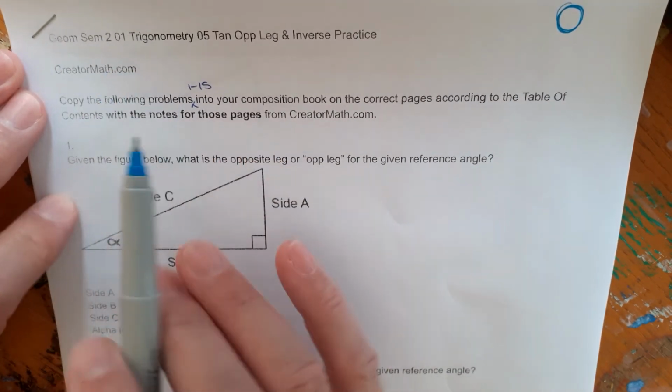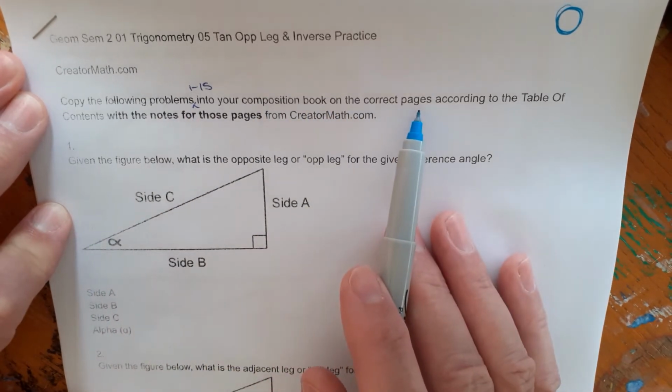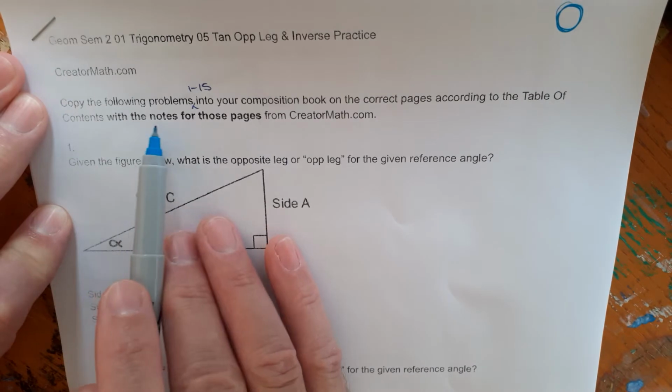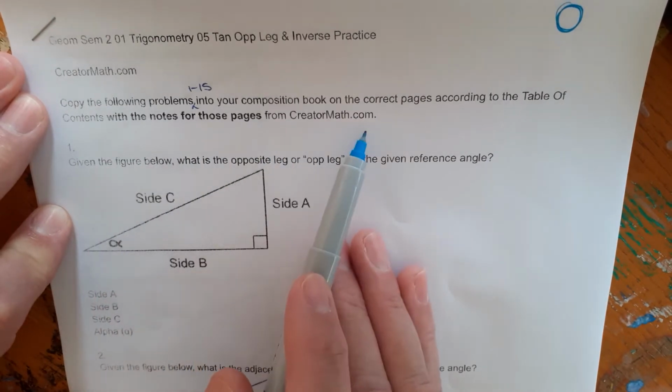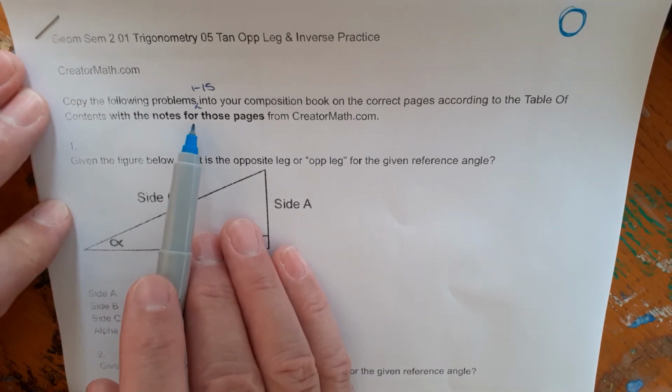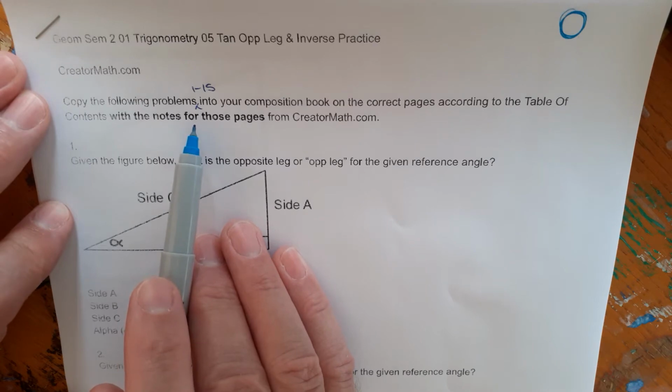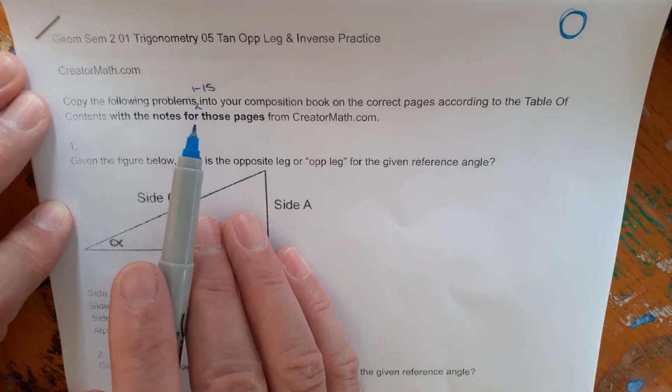And the instructions they give us are copy the following problems, 1 through 15, into your composition book on the correct pages, according to the table of contents with the notes for those pages from creatormath.com. Don't forget the notes, you guys. Those go on the right pages in the comp book. And if you have questions about that, I'll answer it here in a minute.